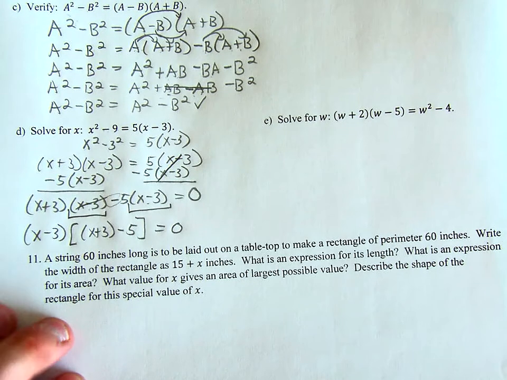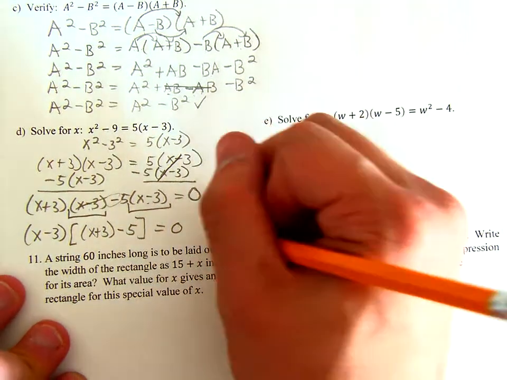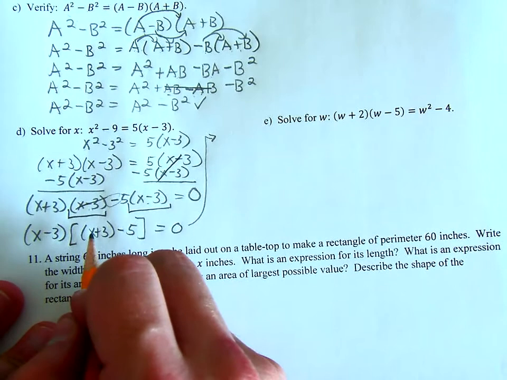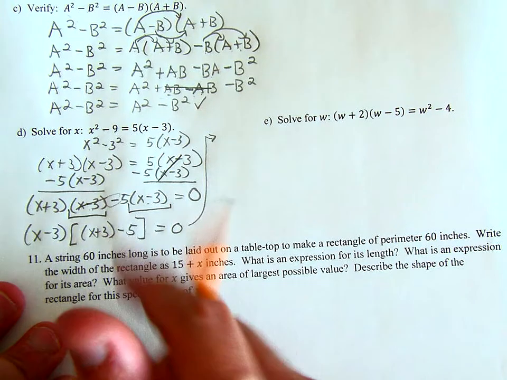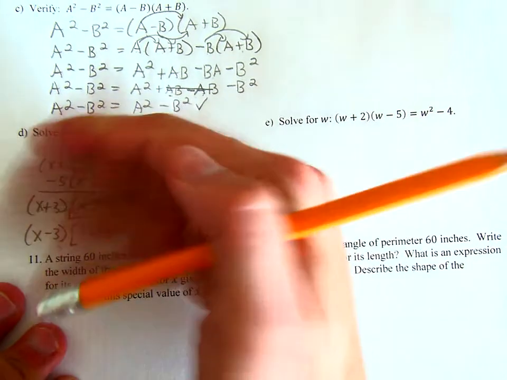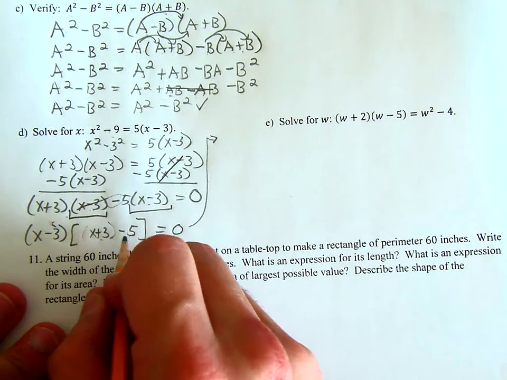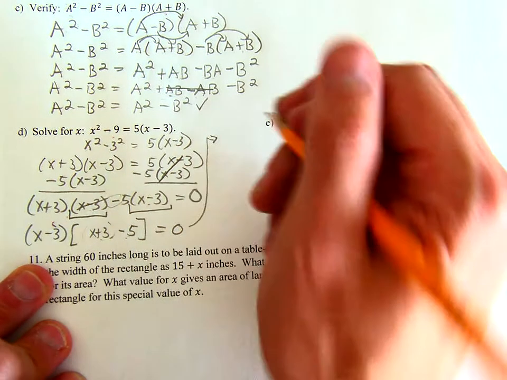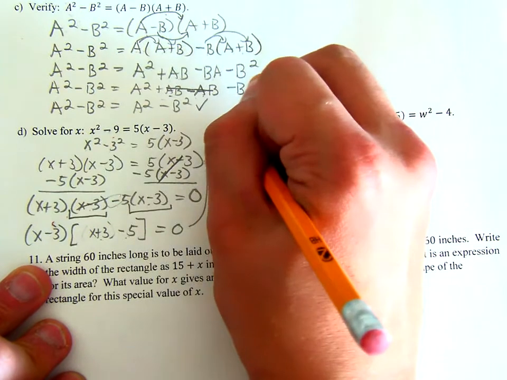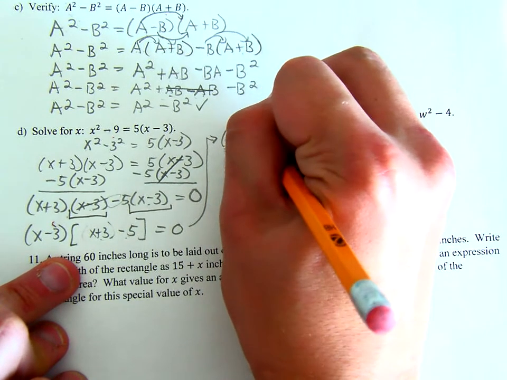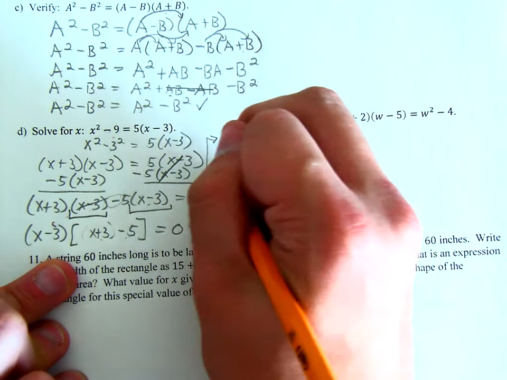is equal to 0. And then if we look at this, I'm just going to go up here. If we have x plus 3 minus 5, we can drop these parentheses. And if we have plus 3 minus 5, we're going to have x minus 2. So we'll have x minus 3 times x minus 2 is equal to 0.